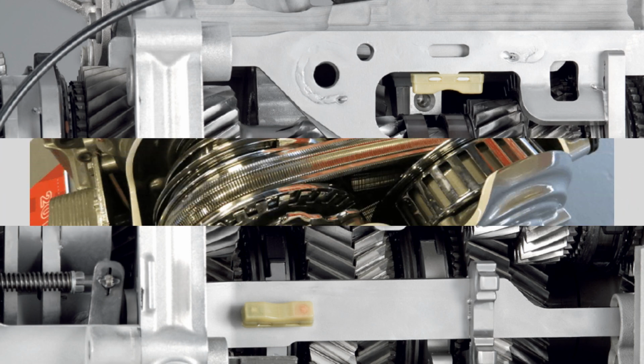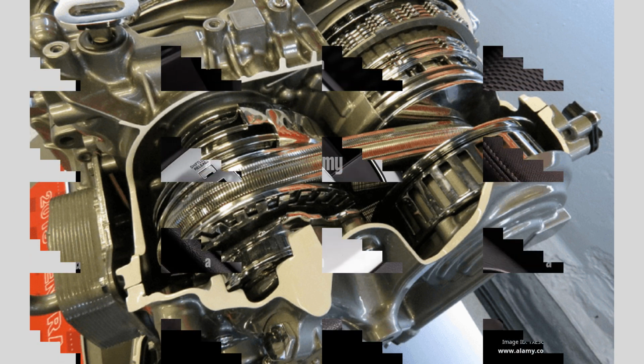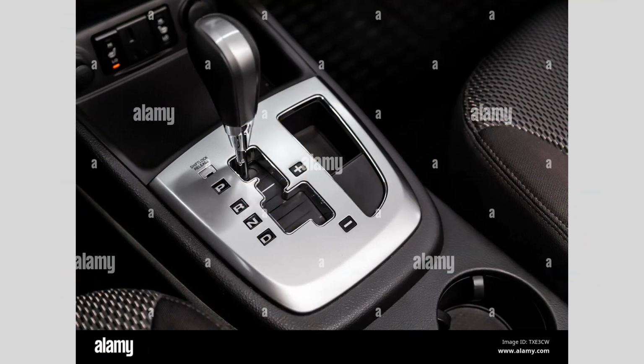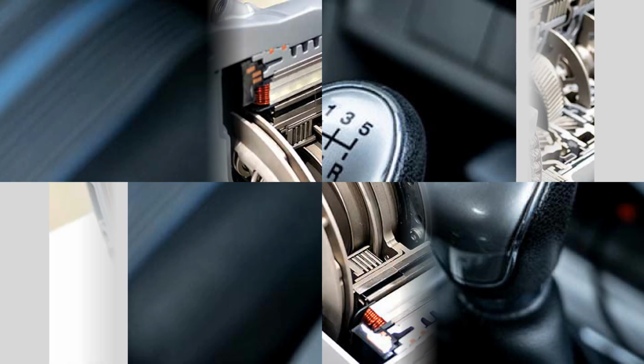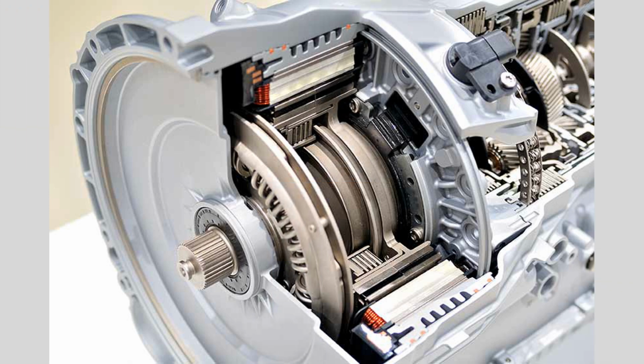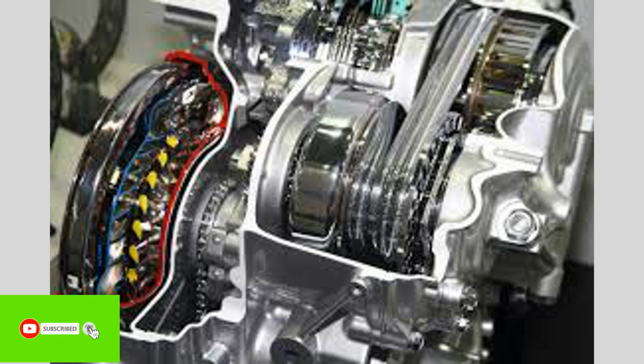Today, we will be discussing the different types of gearboxes used in automobile vehicles and how they function to provide the necessary power and torque for driving. Gearboxes are a crucial component in the drivetrain of a vehicle, as they help to transfer power from the engine to the wheels efficiently. Let's dive into the details of the various gearbox types commonly found in vehicles.